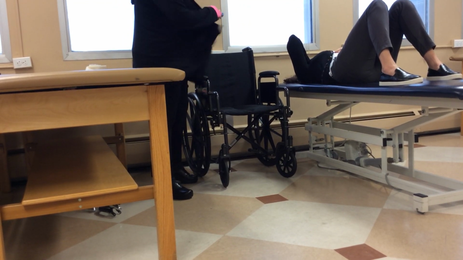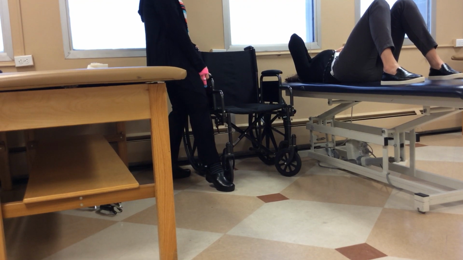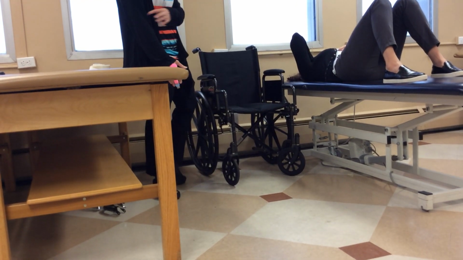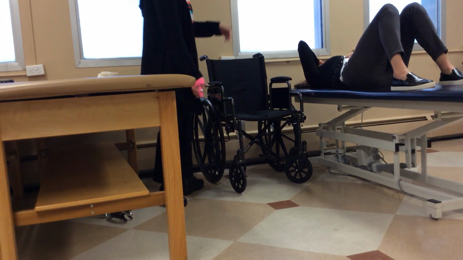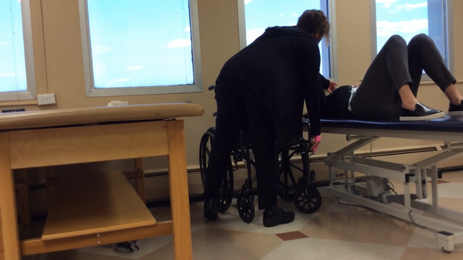Okay. And then I can either angle the chair if I like to. What else can I do to make this easier? Take the side arms. Take off the rest. Somebody taught you well.